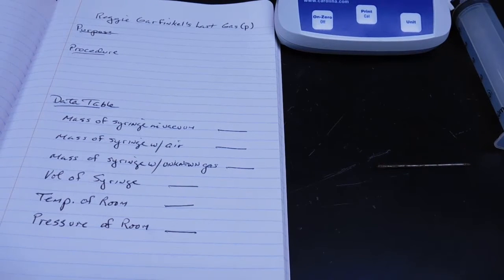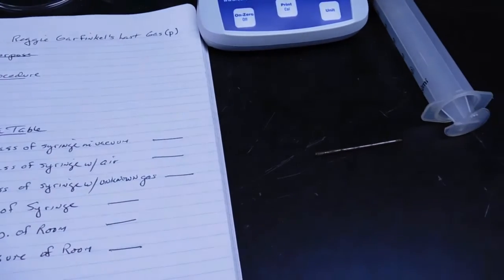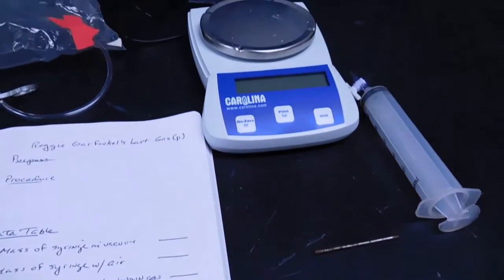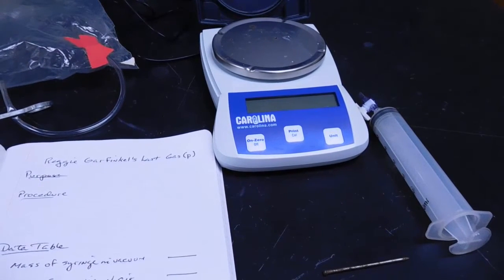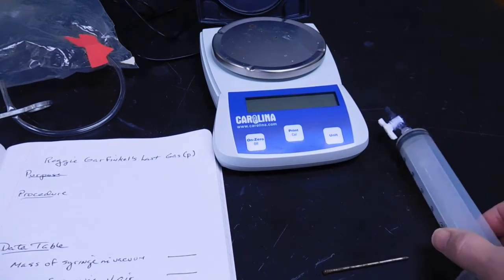In this lab, Reggie Garfinkel's last gasp, we're going to determine the molecular weight of an unknown gas, and then from a list of unknown gases determine what gas Reggie Garfinkel died from having breathed.